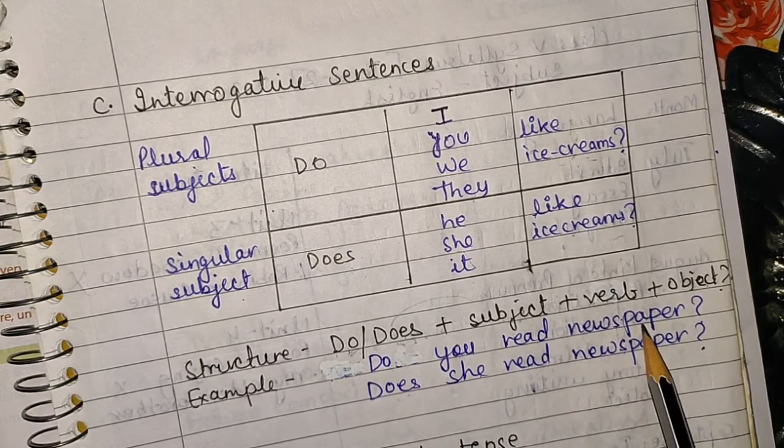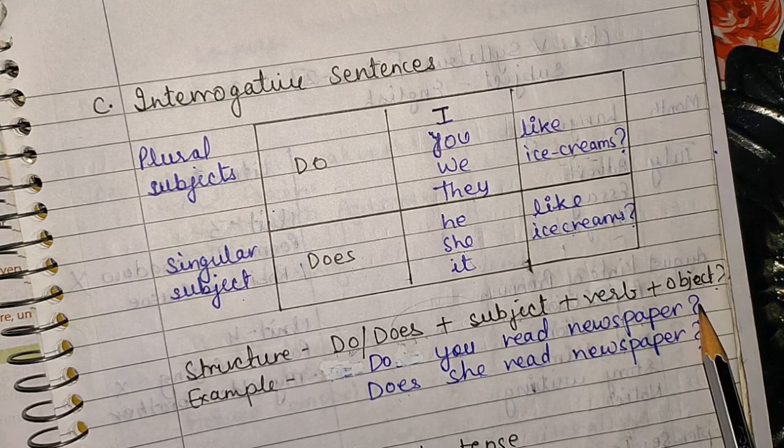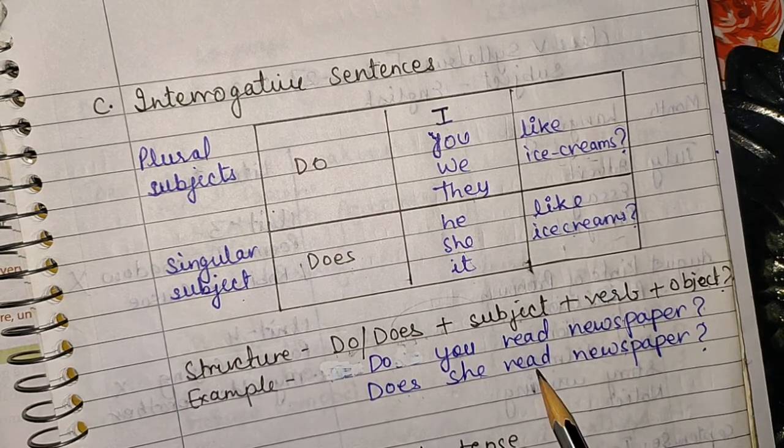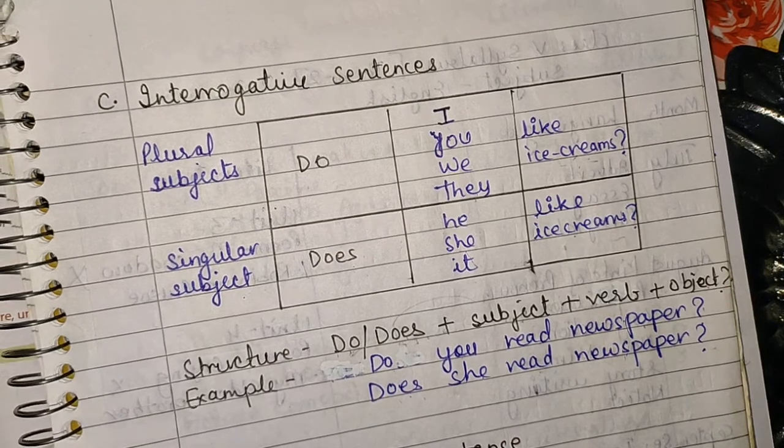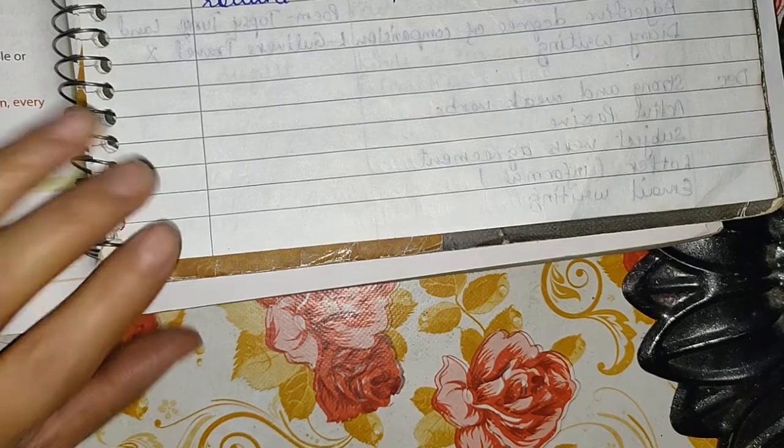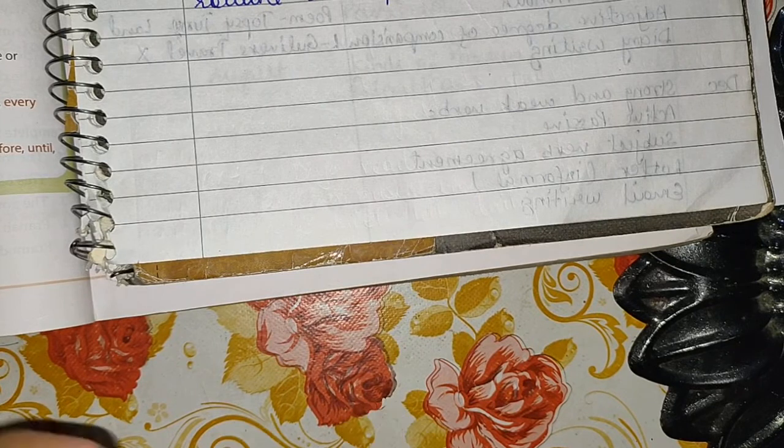Do you read newspaper? And don't forget to put a question mark at the end. Does she read newspaper? And question mark. Alright, I hope you have understood this. I just want to show you how we will make a change in a negative sentence to make it an interrogative sentence, in any of the tenses.